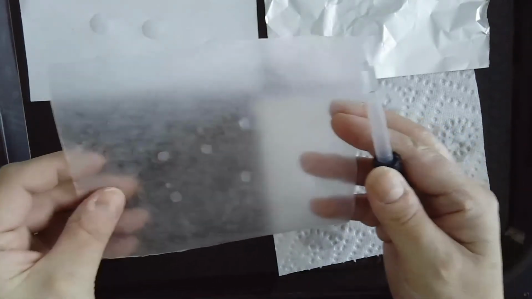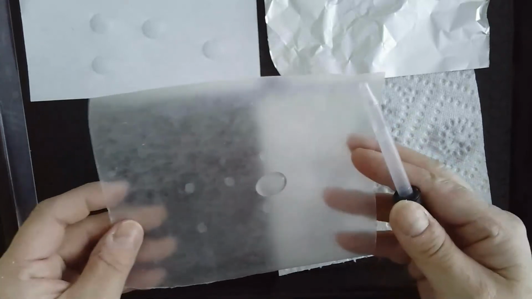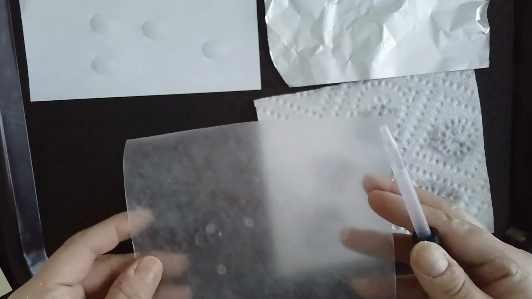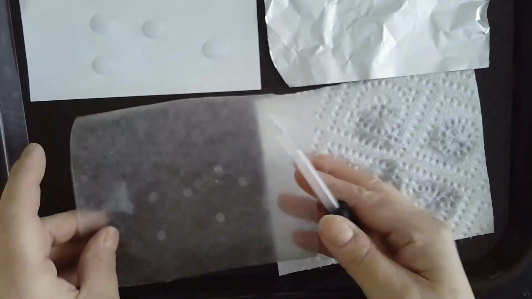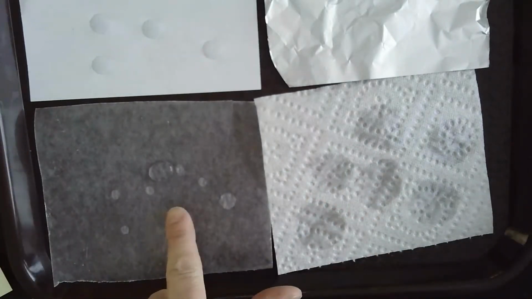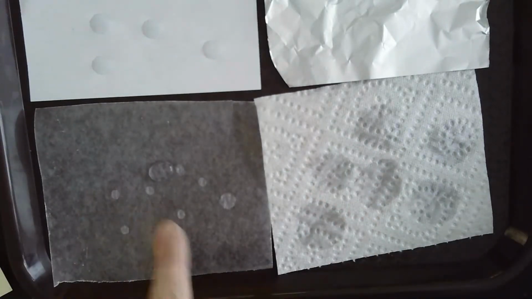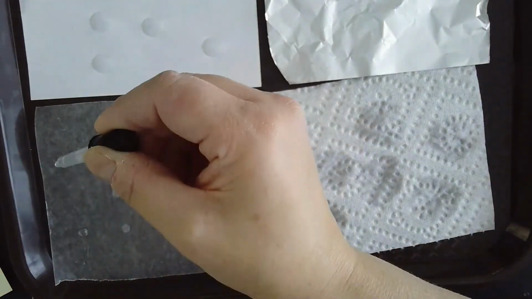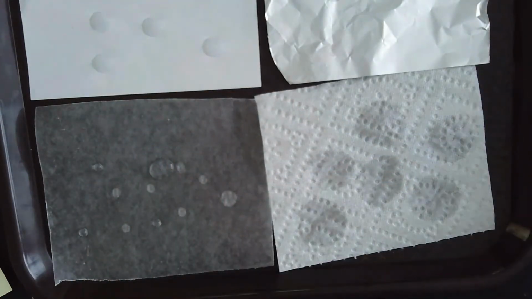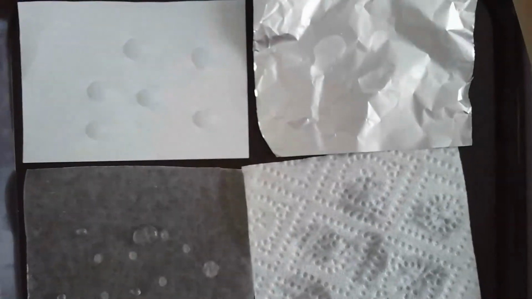Look, but it's still leaving an imprint. Look at that big water just sliding around there on the wax paper. That's really cool, but it's still left an imprint where the original water droplets were. What a cool observation. I'll put a couple more on there just so we can see what it originally looked like in comparison.